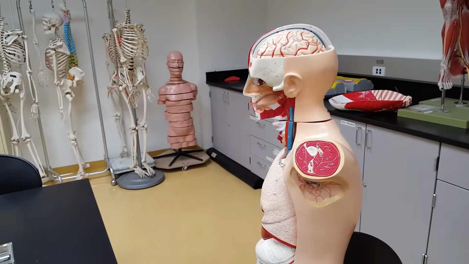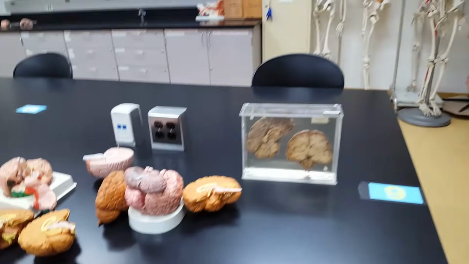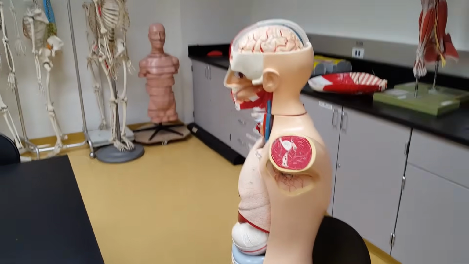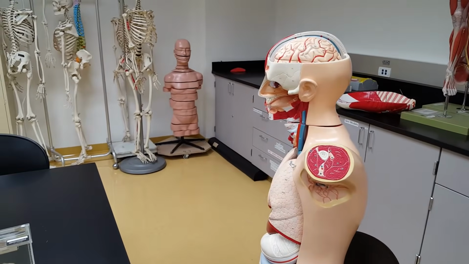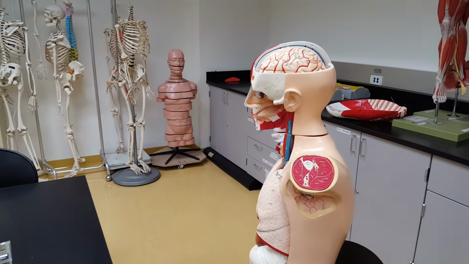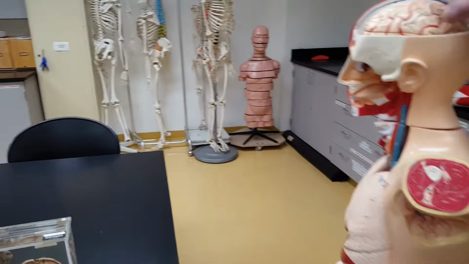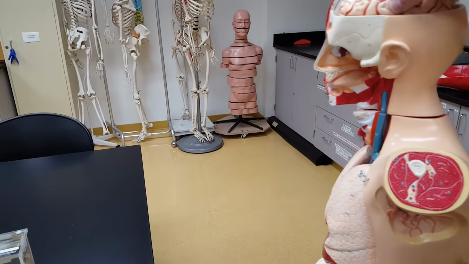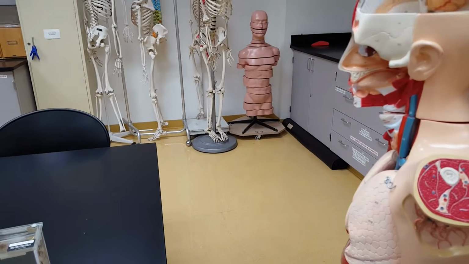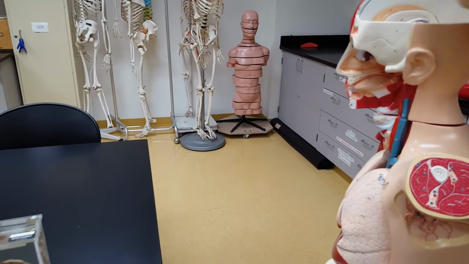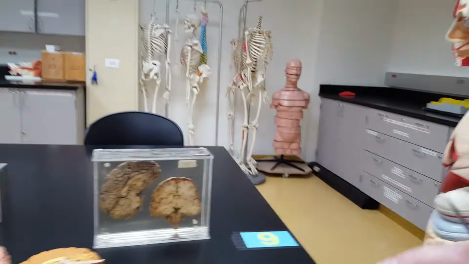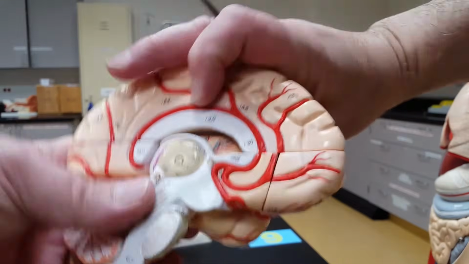Okay, I want you to look at this model right here who's actually, you can see, keeping me company right here. No, he doesn't speak. Let's just call him Wilson. Wilson! Like that. Okay, for the movie buffs. Now, this model has a brain, which I can remove and bring in front of you like so.